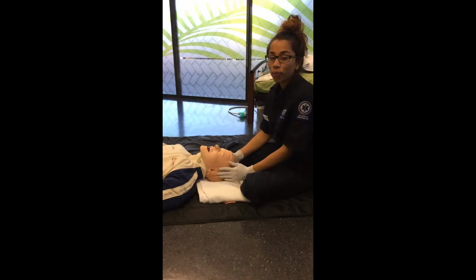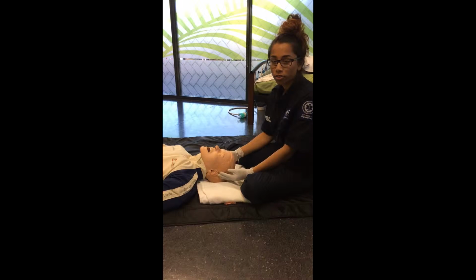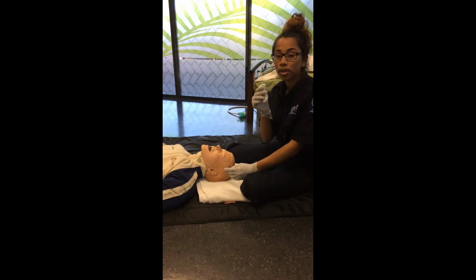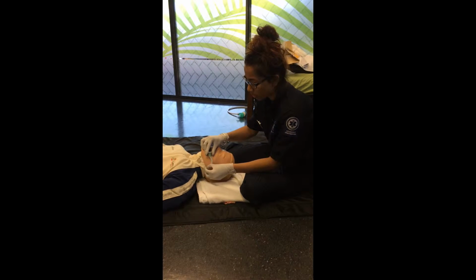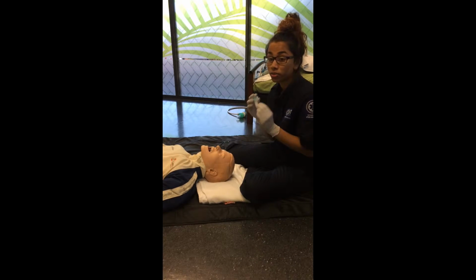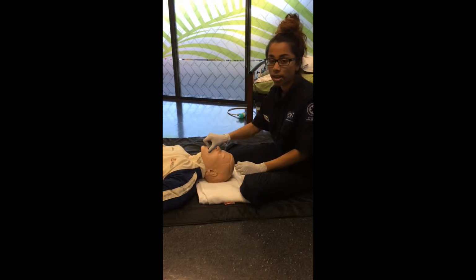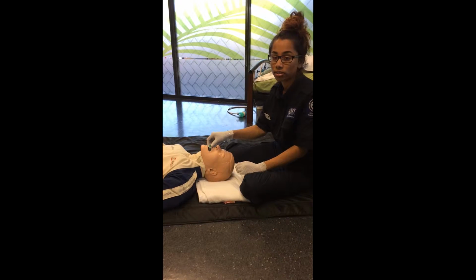Okay. We're going to be doing some airway management, so first you want to tilt the head back to open up the airway. You want to then measure the OPA from the mouth to the mandible, like so. And then when inserting the OPA, you want to insert the curved part towards the mouth, and you want to twist it 180 degrees to avoid catching the tongue.